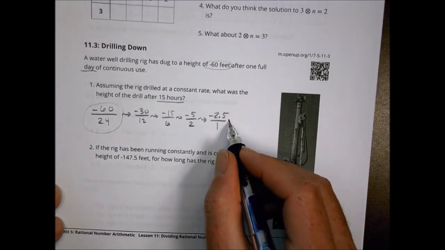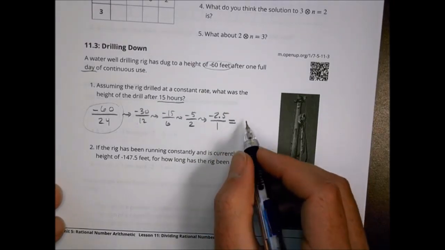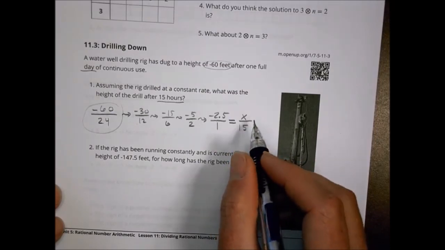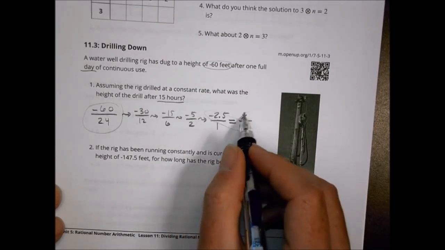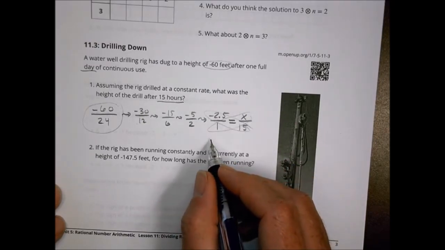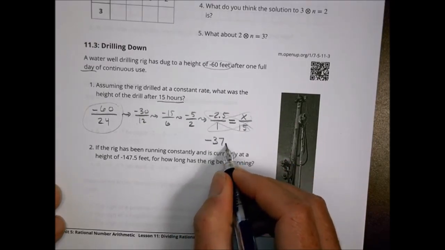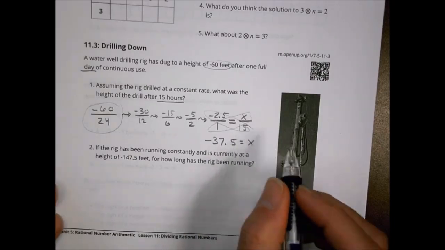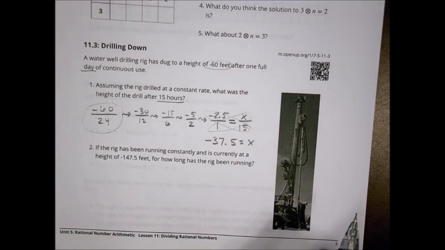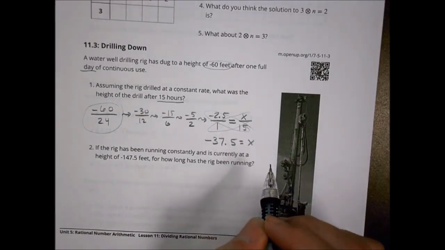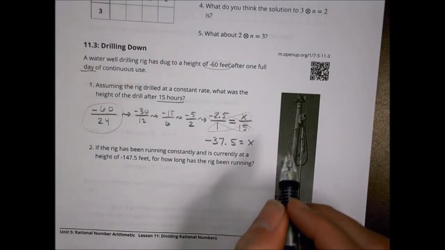Now, with that in mind, we can see how far it is going to go in 15 hours, and we can set up a proportional relationship here. So 15 times -2.5 is -37.5. That is what our x value is going to be. So at that same rate, 2.5 feet down per hour, it would get down 37.5 feet below the surface.